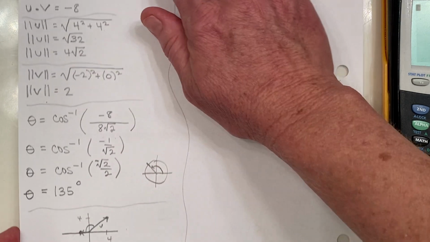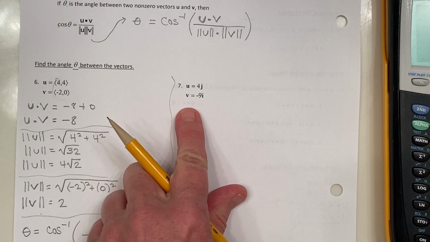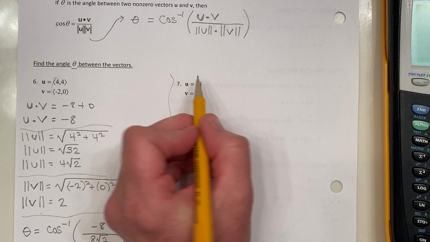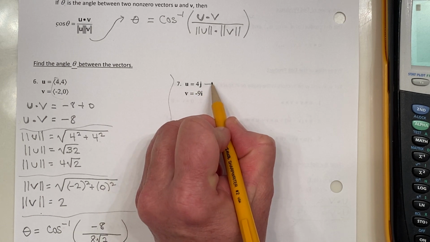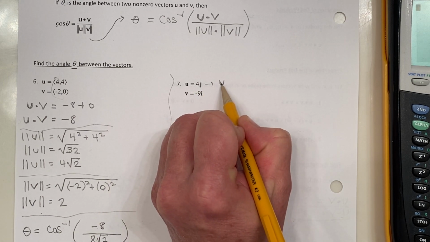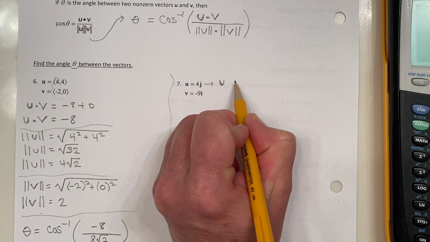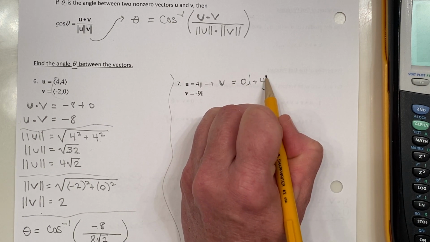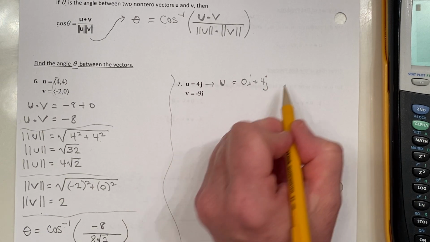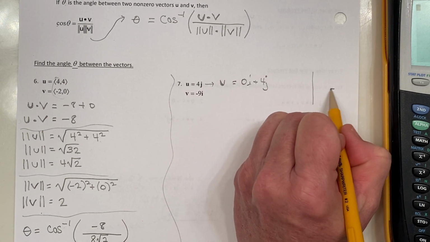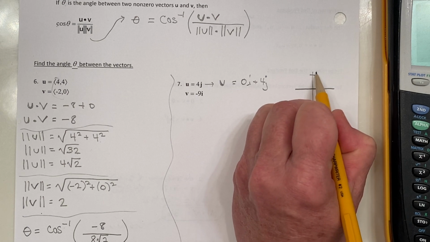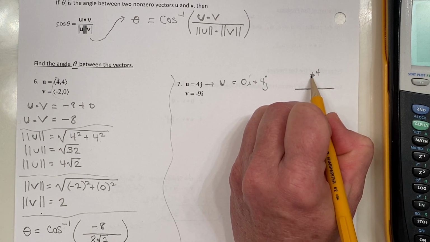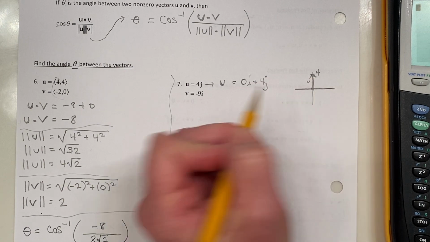All right, let's do another example of finding the angle between these two vectors. This time, let's start by graphing them and predicting what our answer is going to be. All right, we're in linear combination form. Now remember, when you look at this, we're missing the i component, so that really means we have 0i plus 4j, which in component form would just be 0, 4. So let's plot 0, 4. So 0, 4 would be here. This would be vector u.